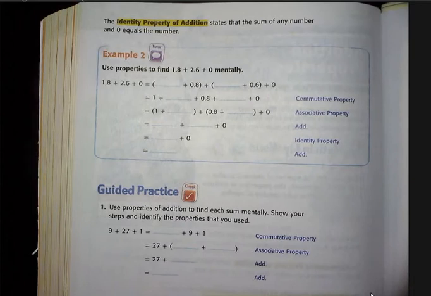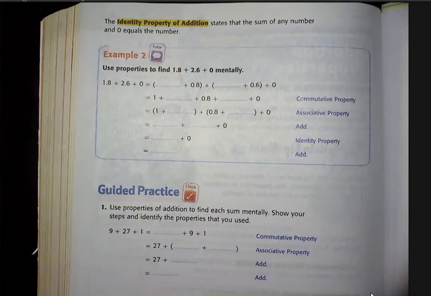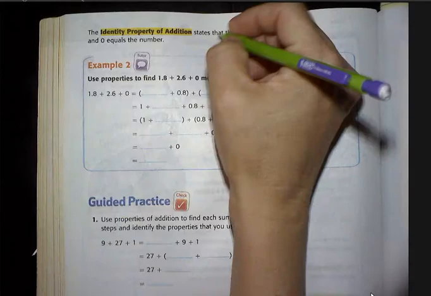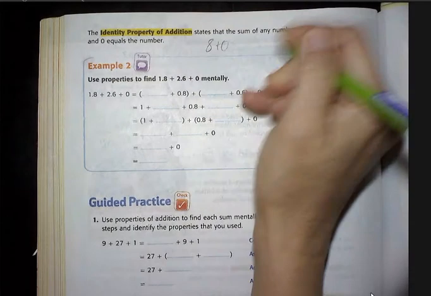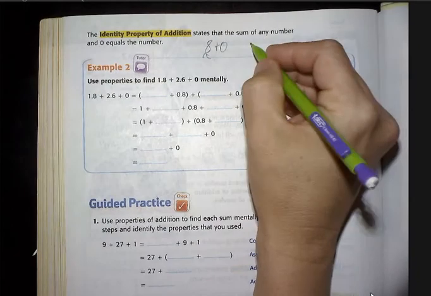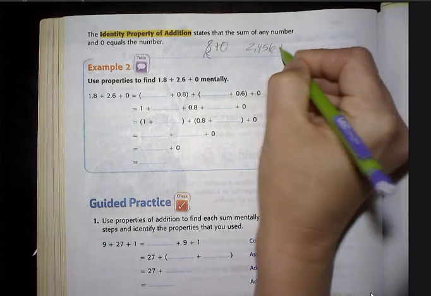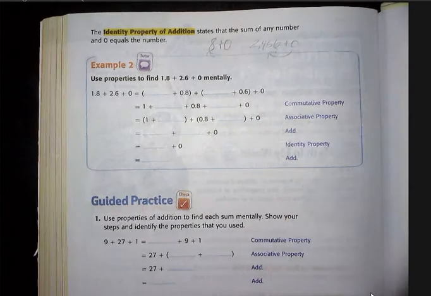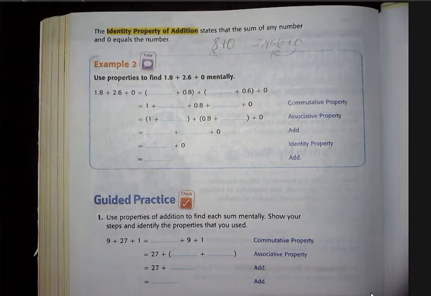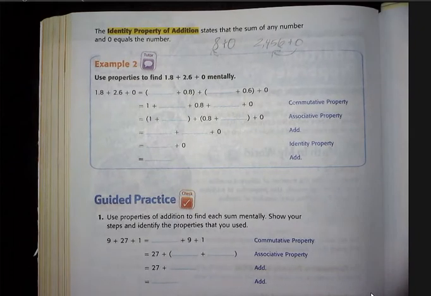The identity property of addition states that the sum of any number and 0 equals the number. So anytime we have 8 plus 0, it's just the number we started with because of the identity property. Or 2,456 plus 0, the identity. Identity is about who you are, about yourself. And so that's that property. And I'm going to switch to pen so you can see a little better.